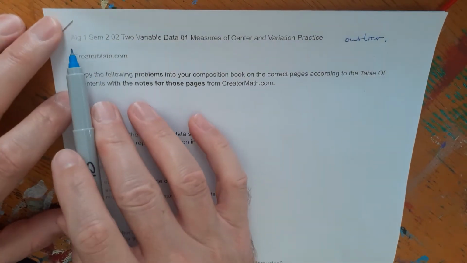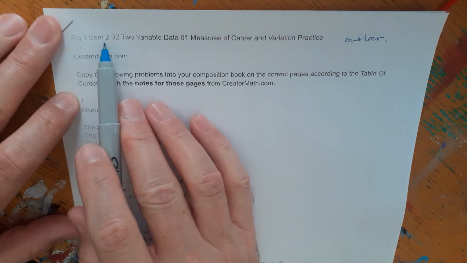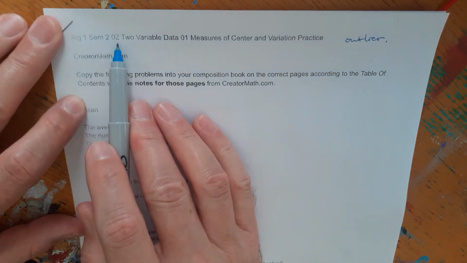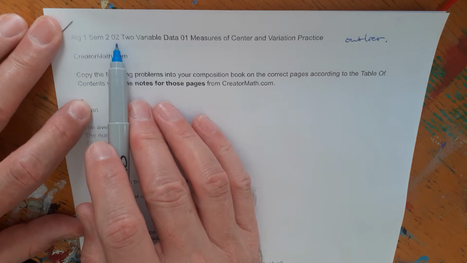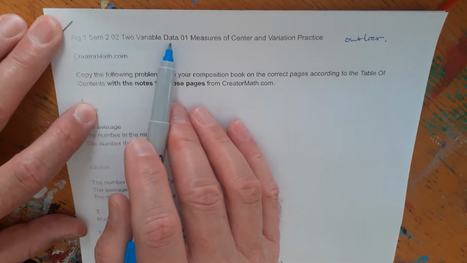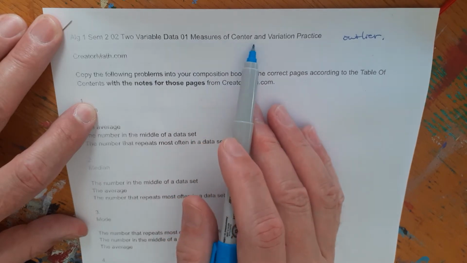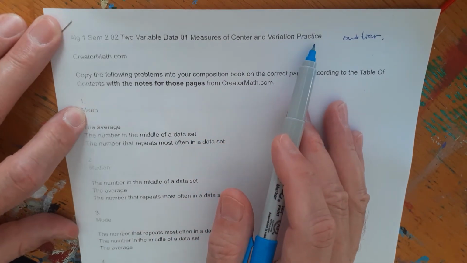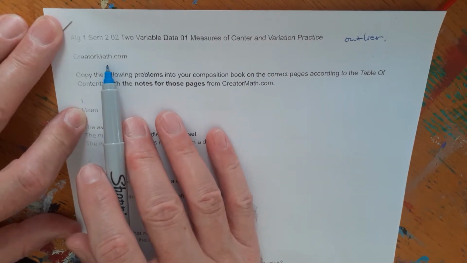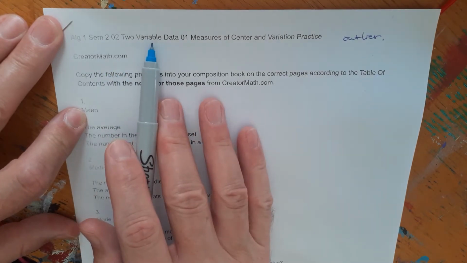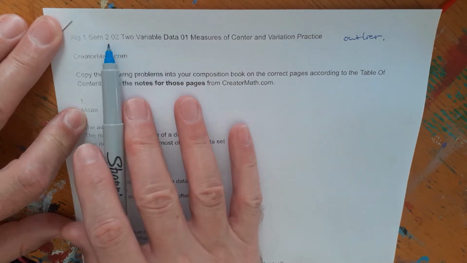Okay, so just to orient everyone, this is Algebra 1, Semester 2, and this is the second unit, 2 variable data. This is the first lesson of it, Measures of Central Tendency and Variation Practice. This is under the Algebra tab on creatormath.com. Go down and find this unit, 2 variable data, the second unit for Semester 2.